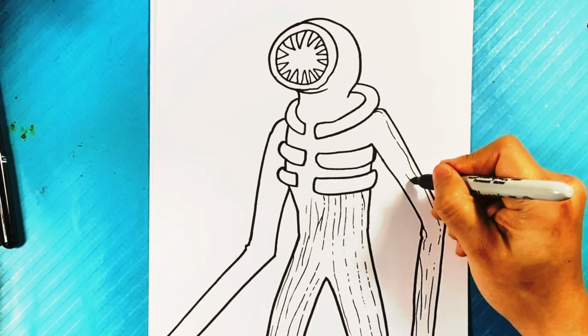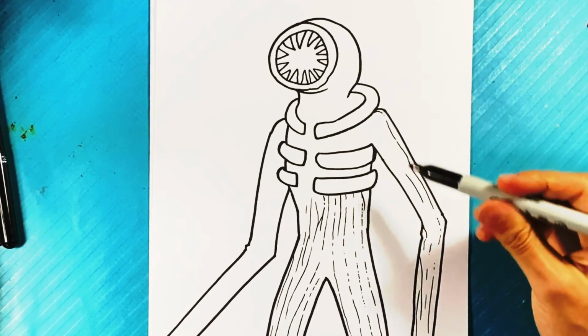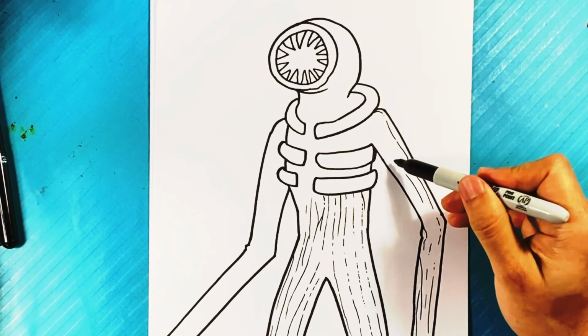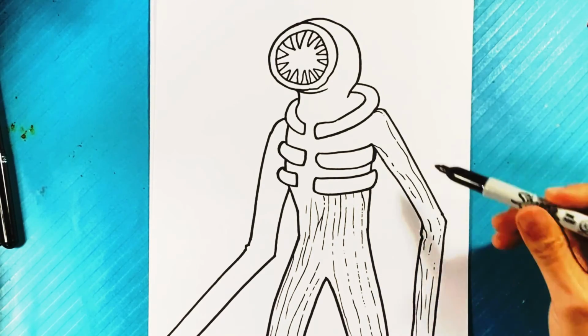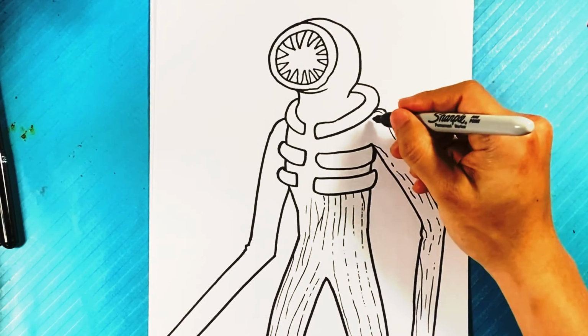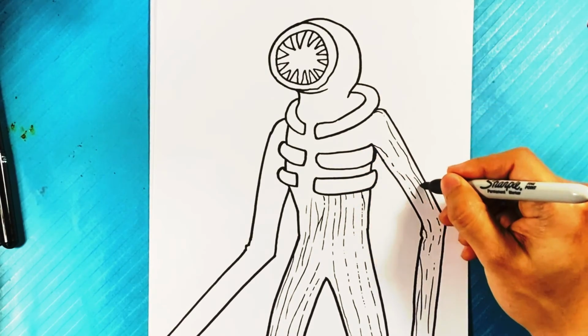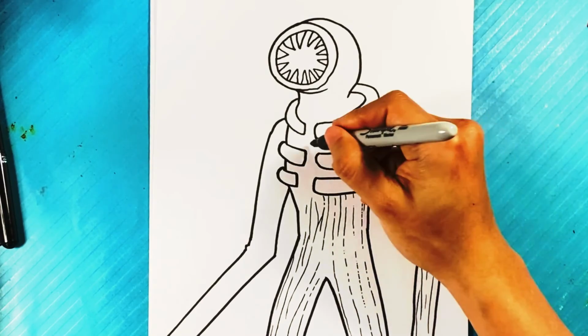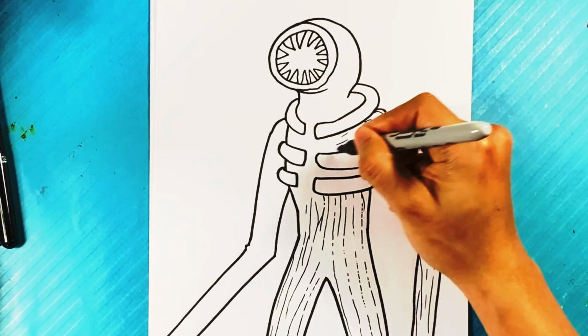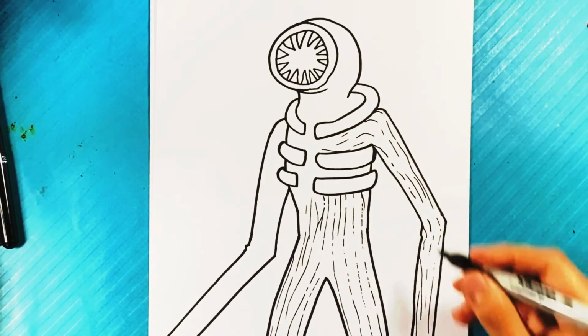And if you really need to lighten up, you can try to hold the marker or whatever you're using a little bit further back on it. But I like doing it up close. I'm just putting less weight onto the actual line there.